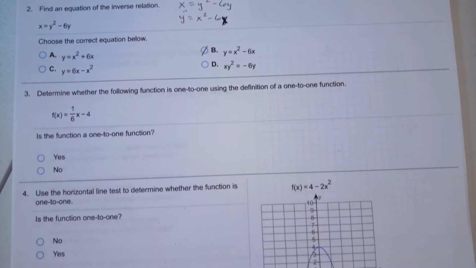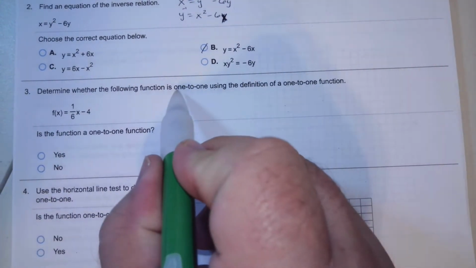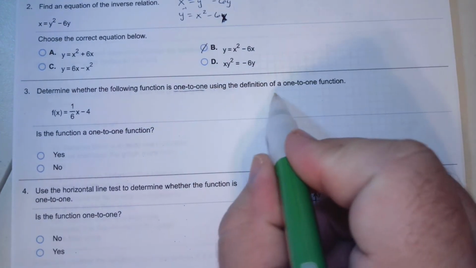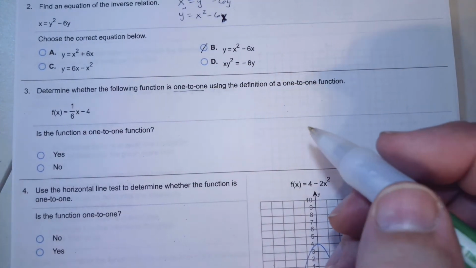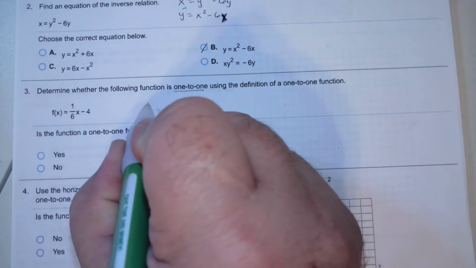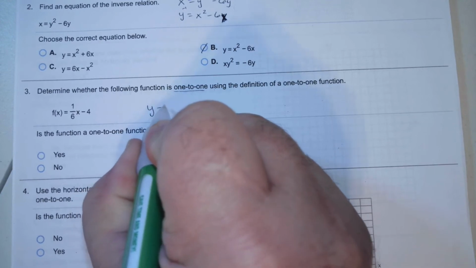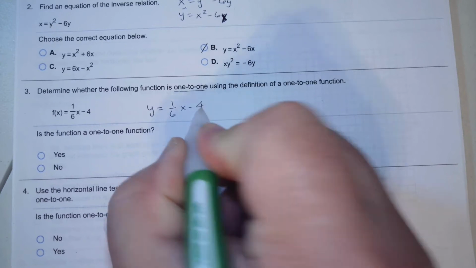Okay, let's look at number 3. Determine whether the following is one-to-one using the definitions of a one-to-one function. Remember, if it's one-to-one, it has an inverse. So we have y equals 1/6 x minus 4.